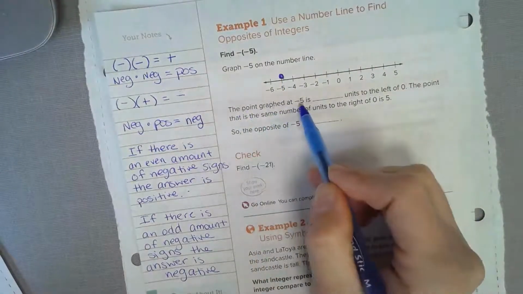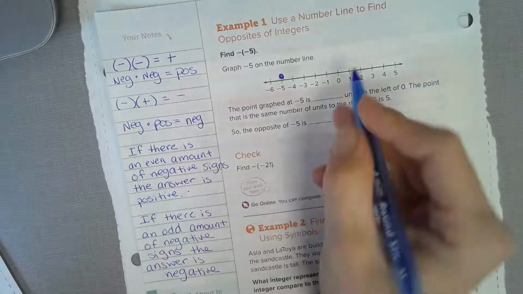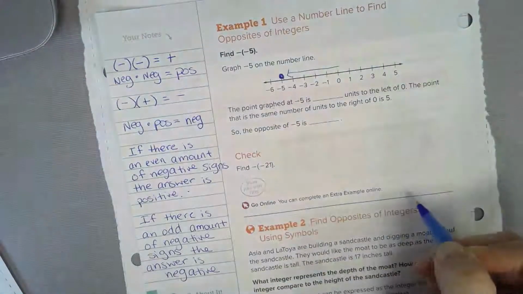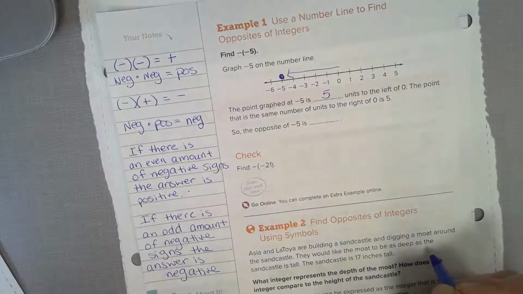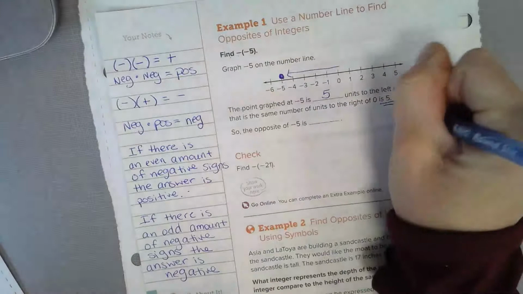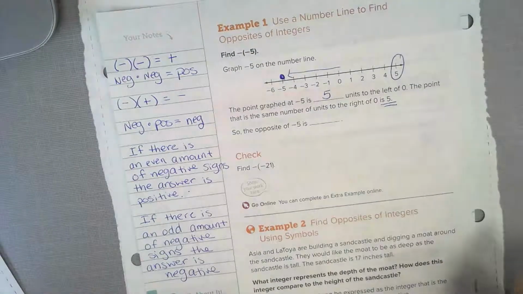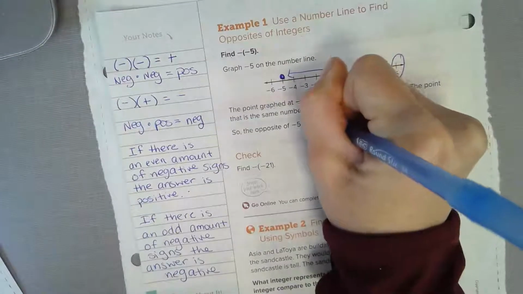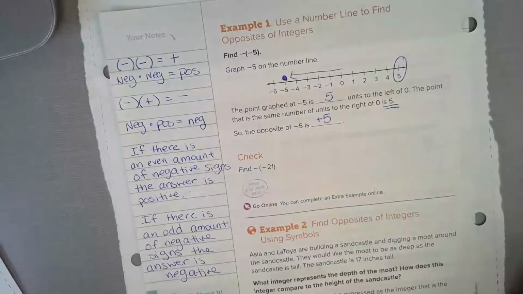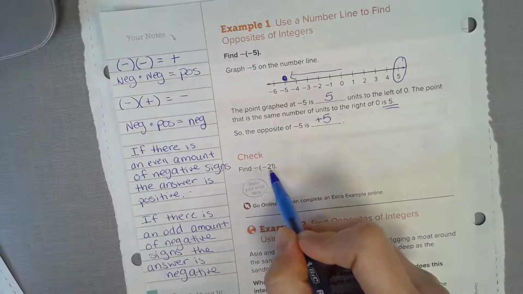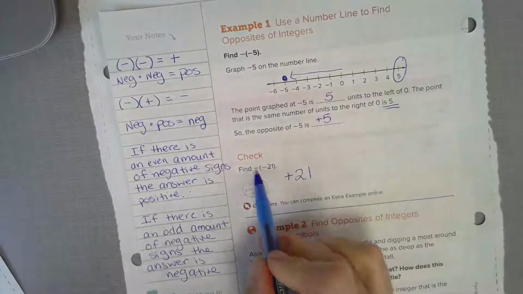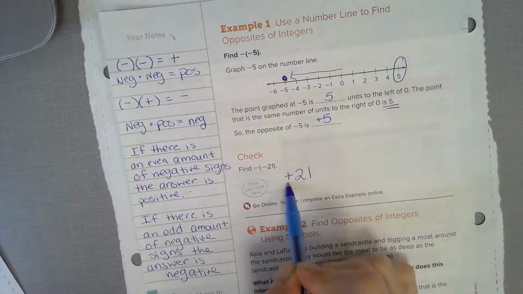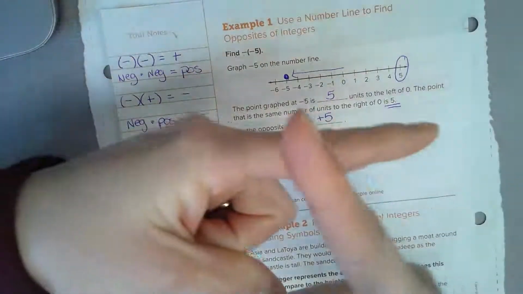The point graphed at negative 5 is blank units to the left of 0. Well, it's 5 units to the left. That's its distance. The point is the same number of units to the right of 0, which is 5. So the opposite of negative 5 is positive 5. We can do a quick check right here. The opposite of negative 21 is positive 21. And we see there are 2 negatives, and that makes a positive. It takes 2 sticks to make a plus sign.